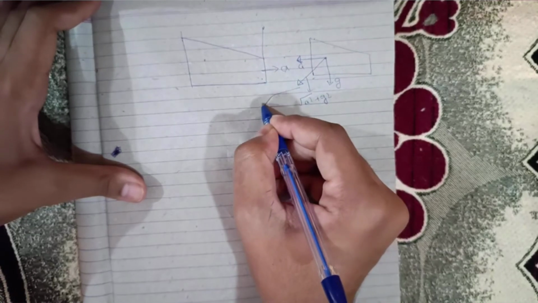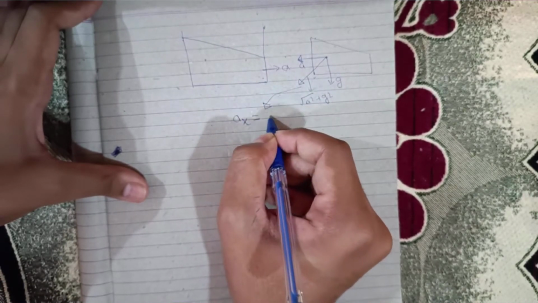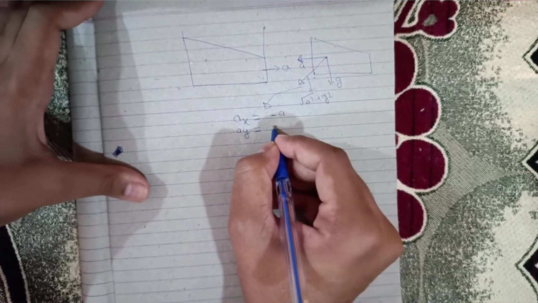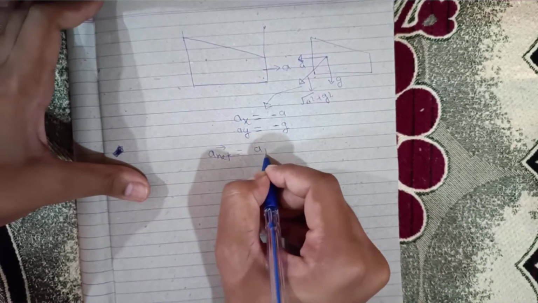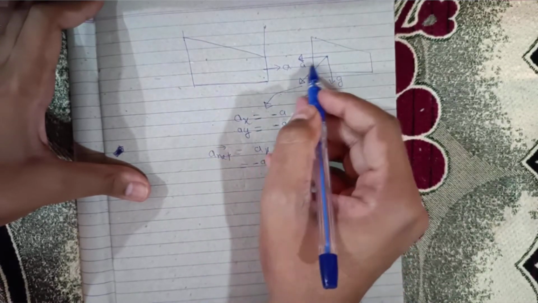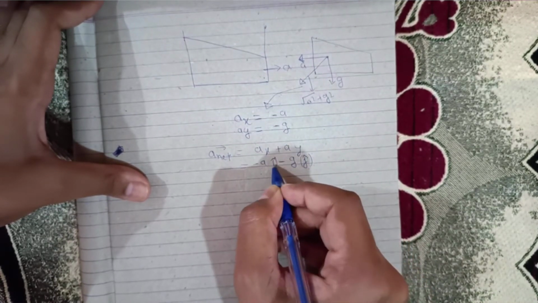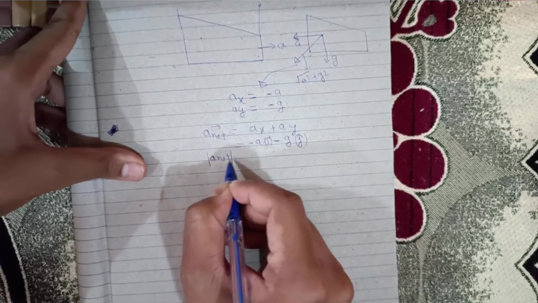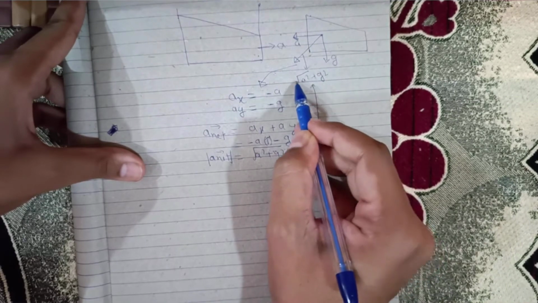Or you can write it in vector form like this. In the x direction, acceleration is minus a, and in the y direction, acceleration is minus g. So a net in vector form is ax plus ay, which is minus a i cap in the negative direction, and this is minus g j cap. I hope you have a thorough idea of vectors as well. So the net acceleration magnitude, if we want to find it, will be the square root of a square plus g square. So I wrote it directly here.